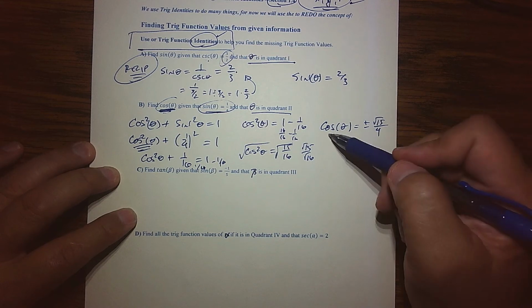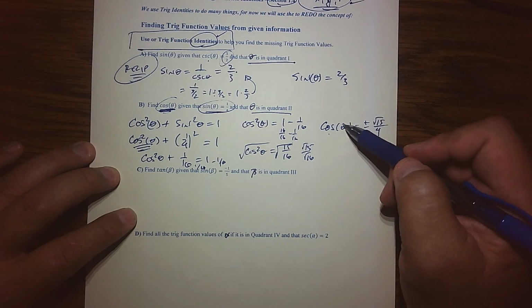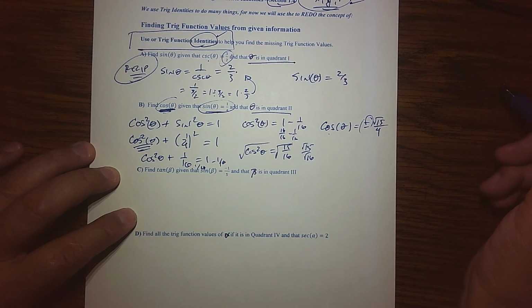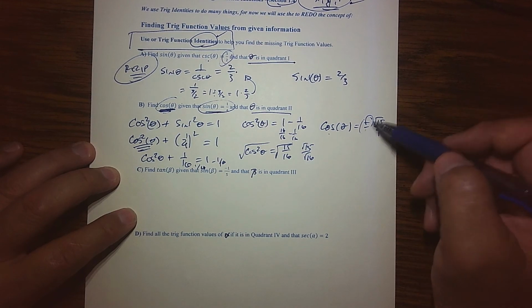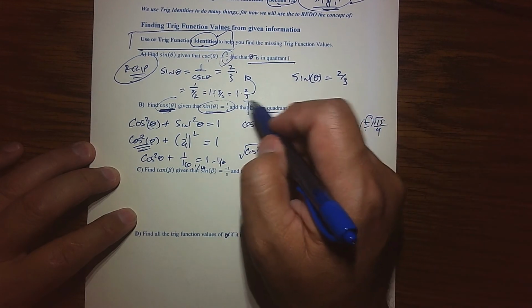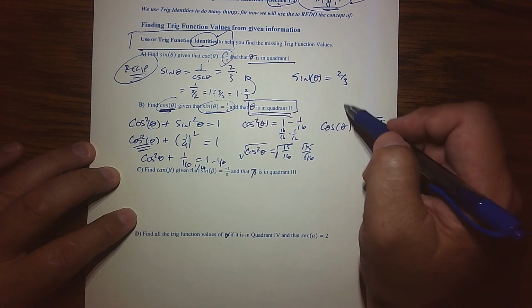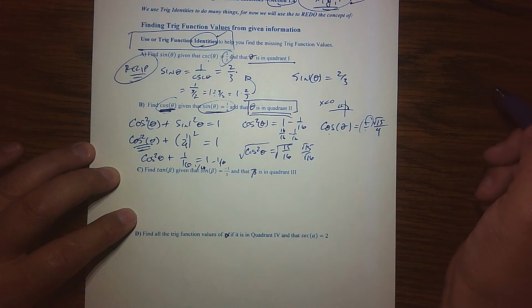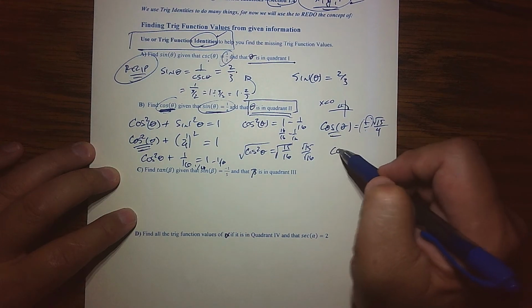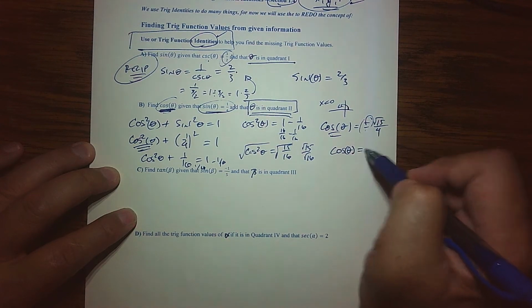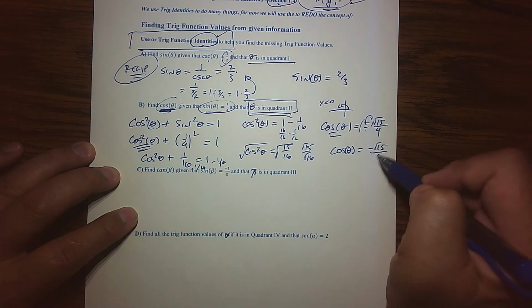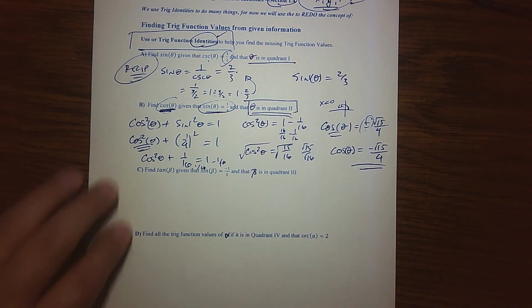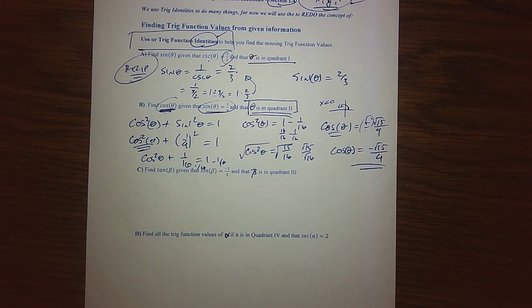So now, cosine is a function: one thing in, one thing out. Right now I have 2 possibilities, so we've got to figure out, is it positive or negative? We're told that my angle is in quadrant number 2. And in that quadrant, we know that x is negative, which means that cosine also has to be negative. So our correct answer is the cosine of this theta is negative the square root of 15 over 4.